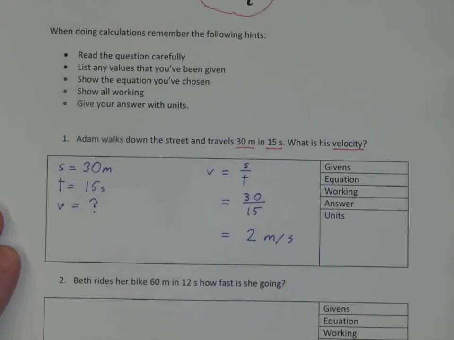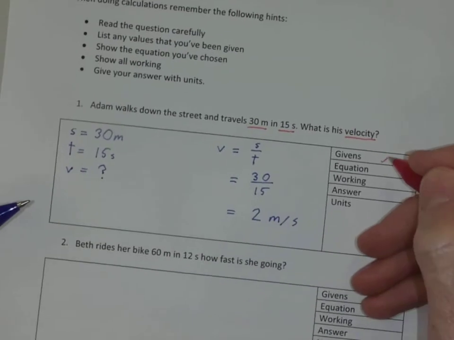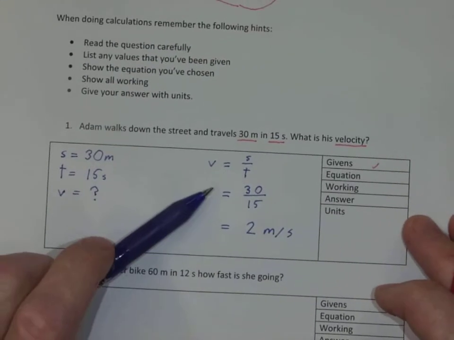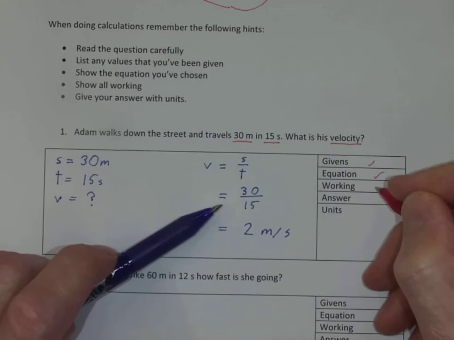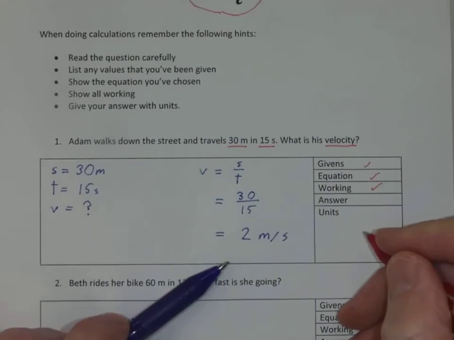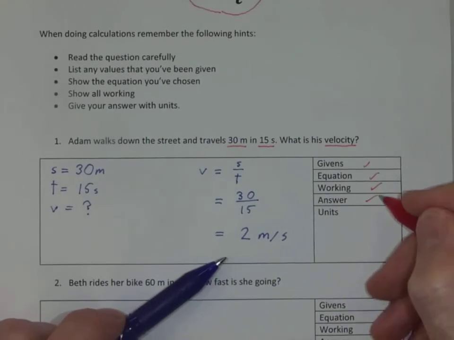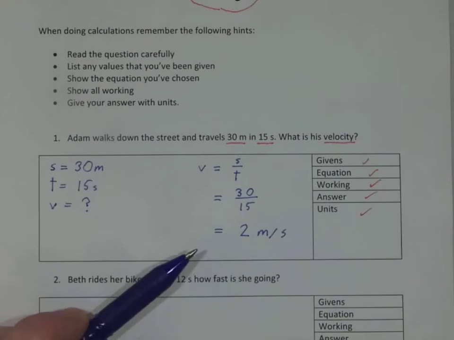Okay, we've listed our givens, so that's looking good. We've shown the equation that we want to use. We've shown our working. We've given our answer. And we haven't forgotten the units. Good habits.